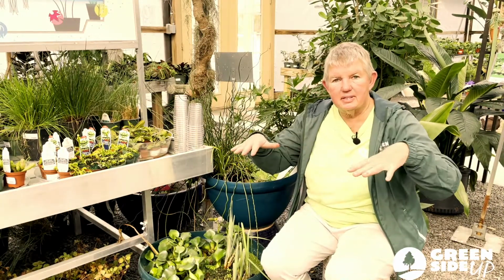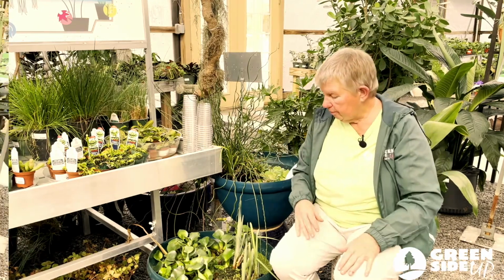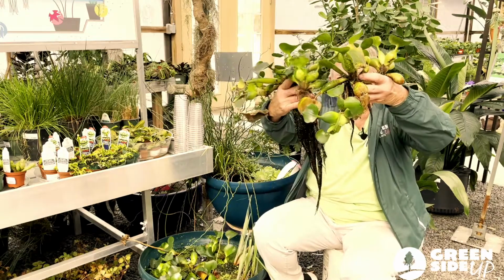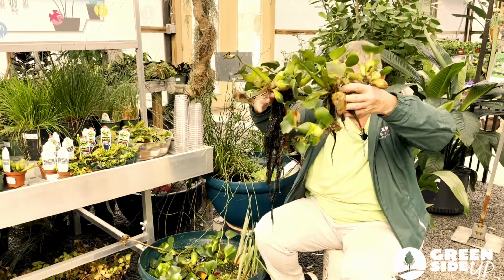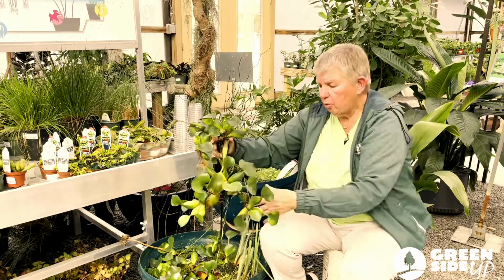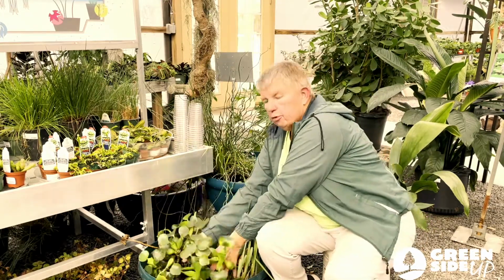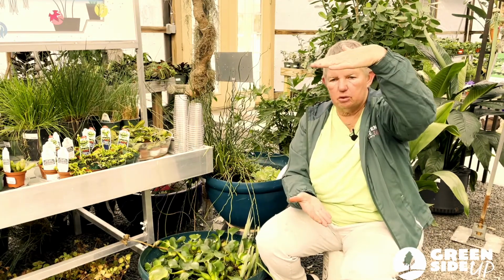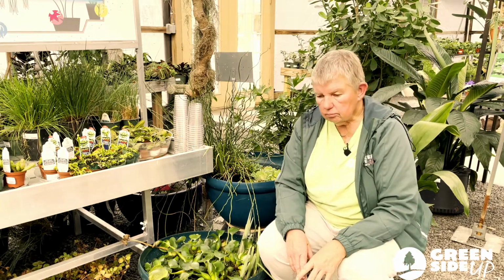So right now we're going to talk about the floaters, the ones that sit on the top of the water. This is called a water hyacinth. Look at that root. You see it there? So these water hyacinths, they sit right on top of the water. The root system floats down into the water. And I mean, I've seen roots easily this long.